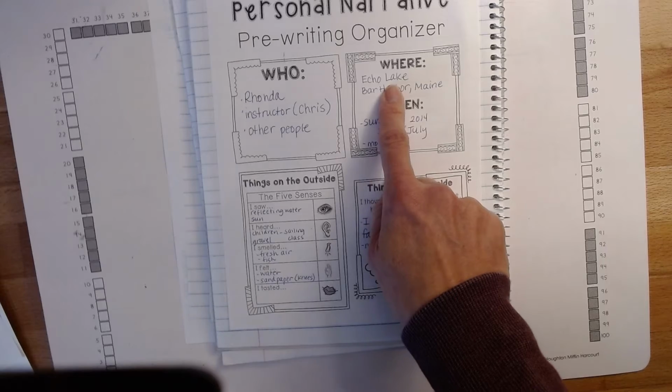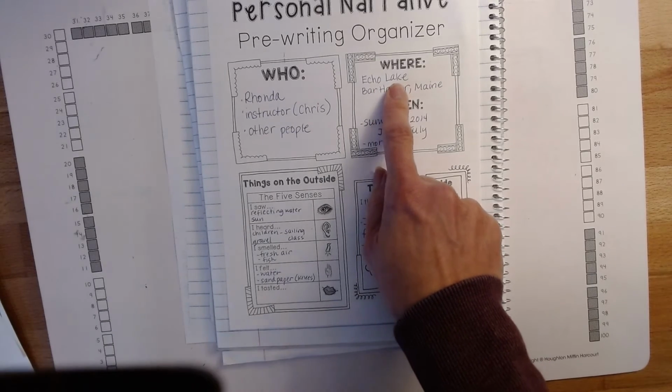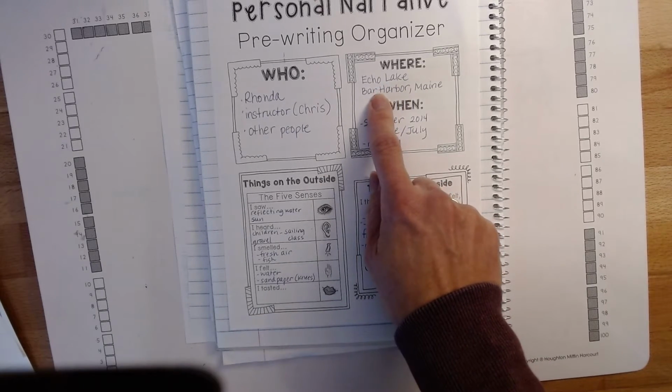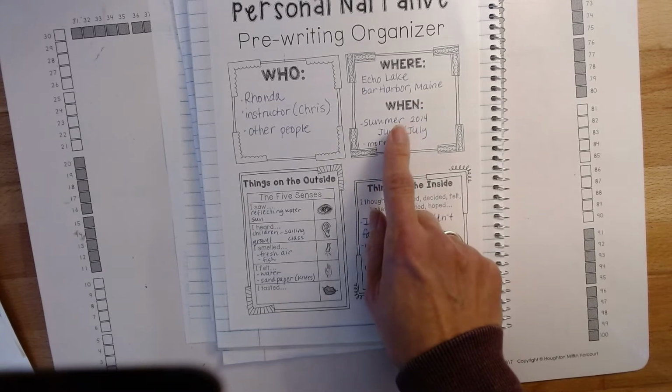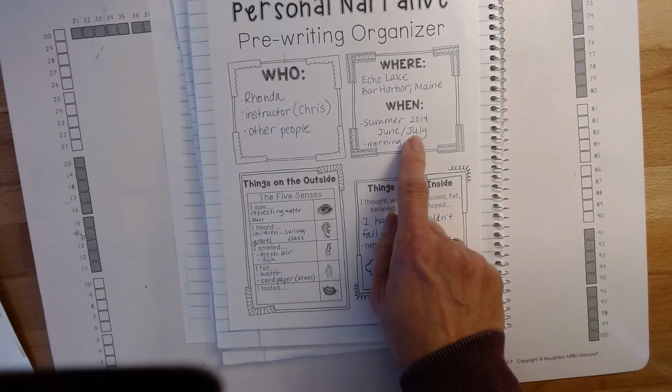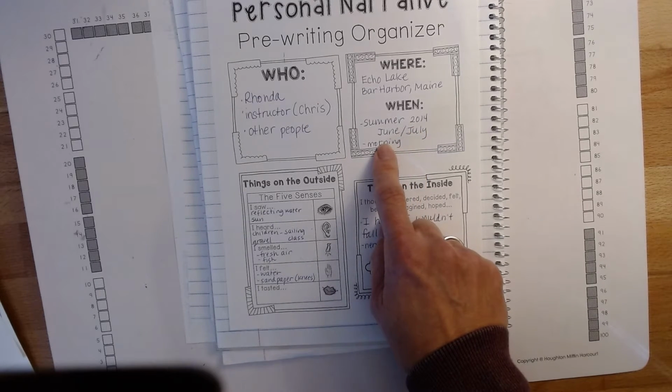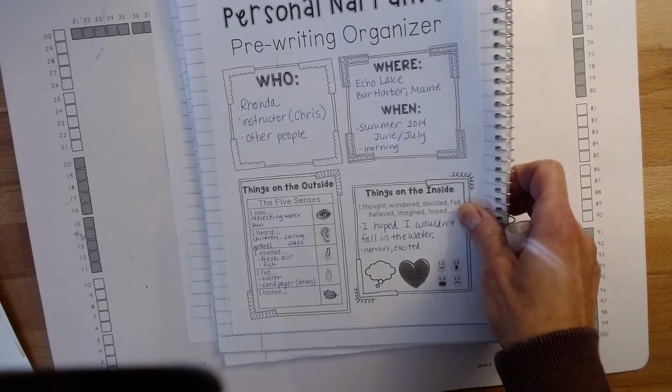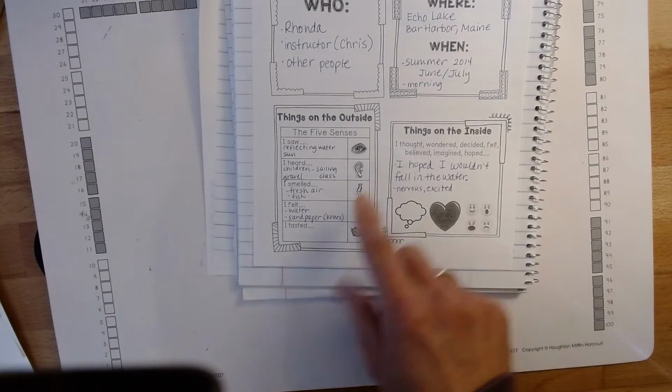Here's where we were. We were on Echo Lake, and Echo Lake is a small lake in Bar Harbor, Maine. That's where we were. It was in the summertime. This was the year. I don't know that that really matters, but it was June into July. It was the morning time when we did this lesson. It was actually in June when we did our lesson. And then thinking about what I'm noticing on the outside.